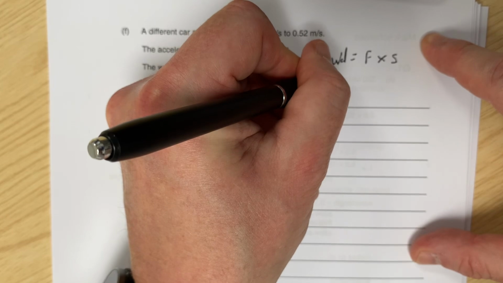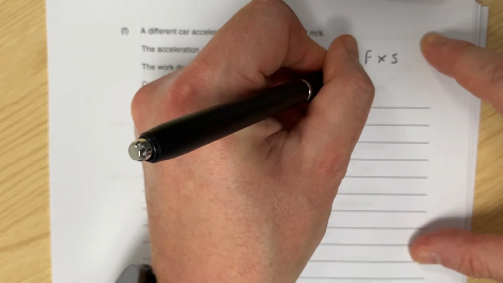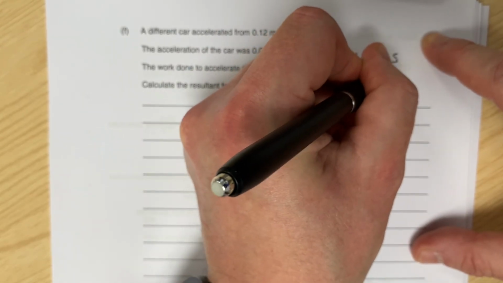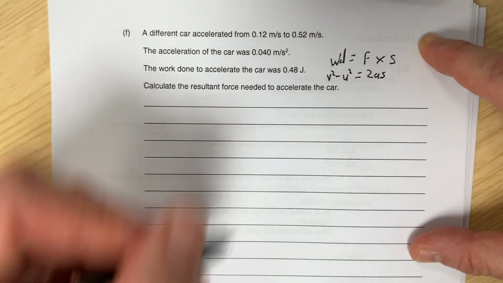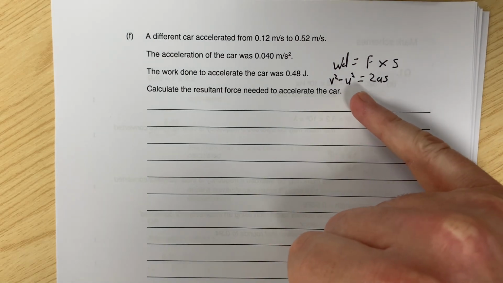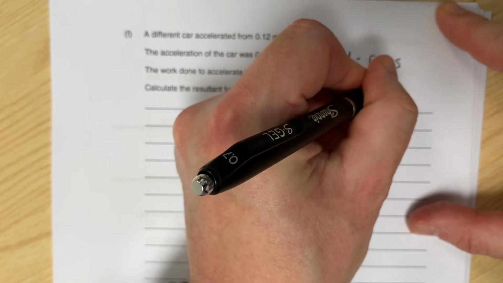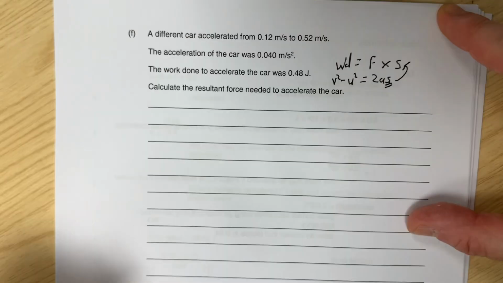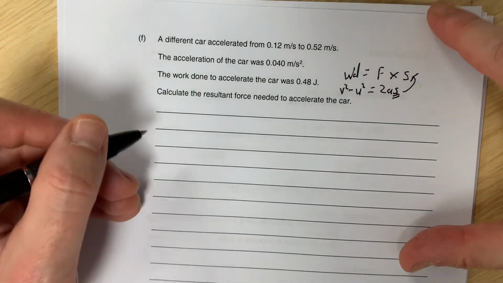So I reckon we could use v squared, final velocity, subtract u squared, initial velocity, is equal to 2, multiplied by acceleration, there's our acceleration, multiplied by distance. So with the information given, we can use v squared subtract u squared equals 2as to find the distance. And then once we've got the distance, we can use the work done on the distance to calculate the force required. Okay, let's get cracking.